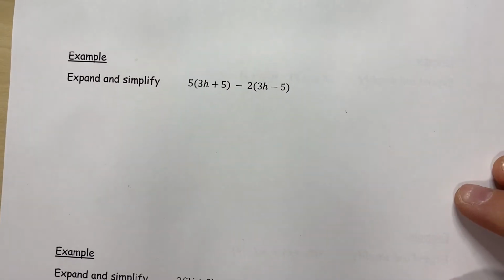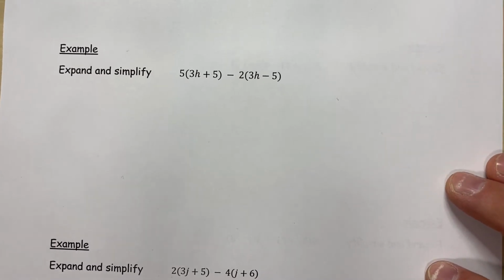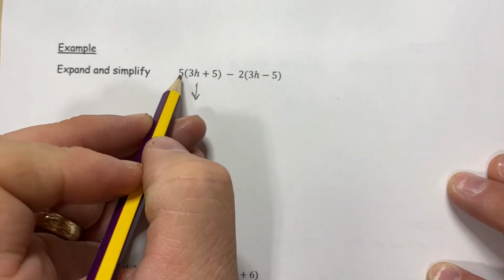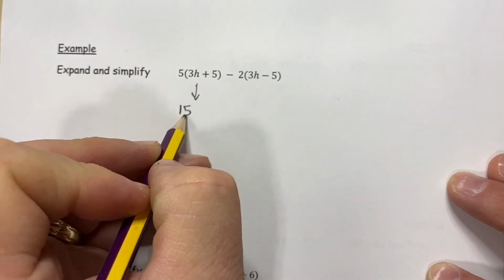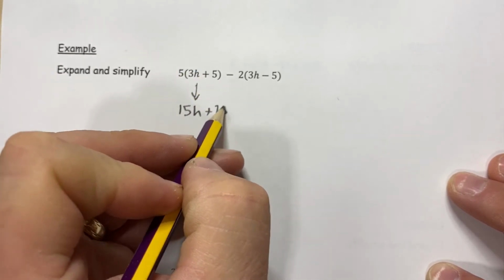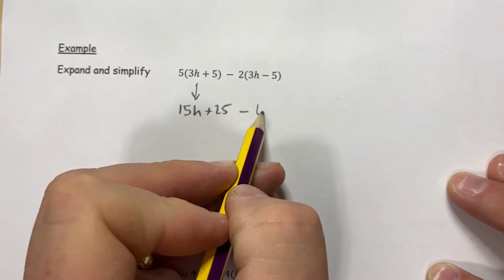Next one. A bit more demanding, purely and simply because of the minus sign in between. Same maths though, remove that bracket. 5 times 3 is 15, so 15h. Plus 5 times the 5, 25. Minus 2 times 3, 6, so 6h.